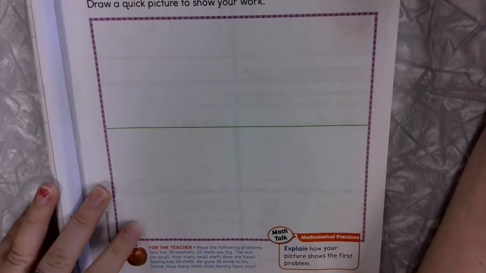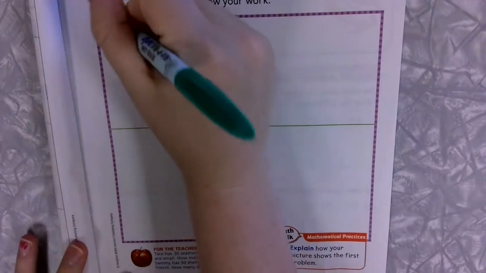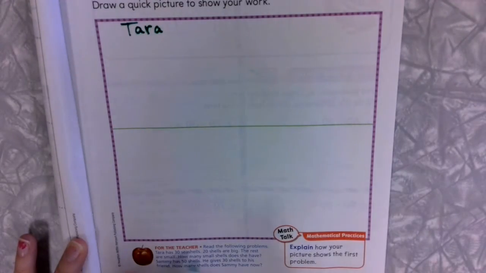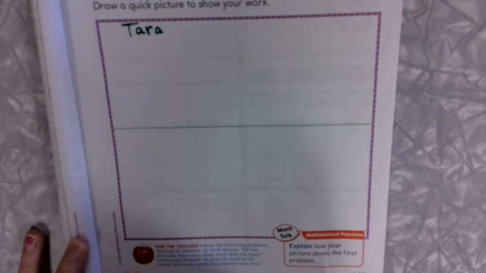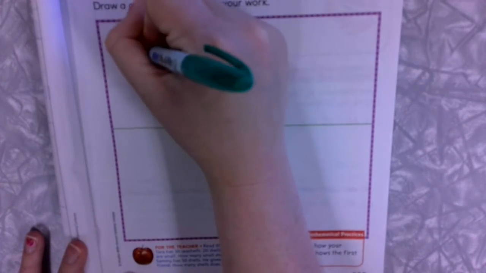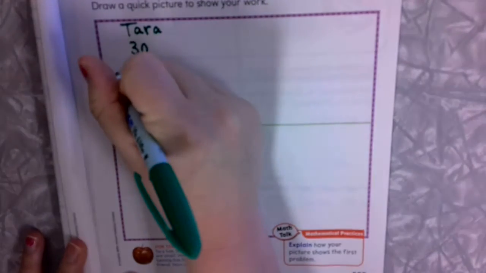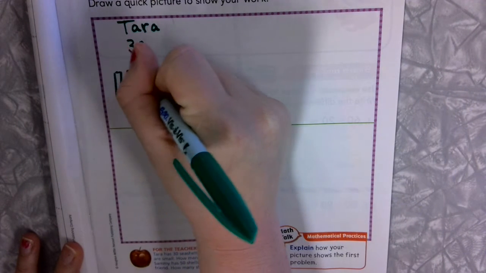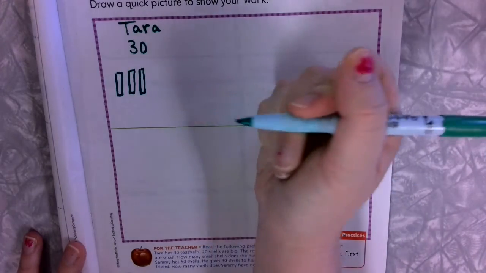All right, so the question is, Tara has 30 seashells. So let's write that down. Remember, you always want to find the important parts of your problem first. So Tara has 30 seashells, so we'll write Tara and 30. And we can also draw using our base 10 blocks. So that's 10, 20, 30. You can also draw little lines. You don't have to draw the things like I do.